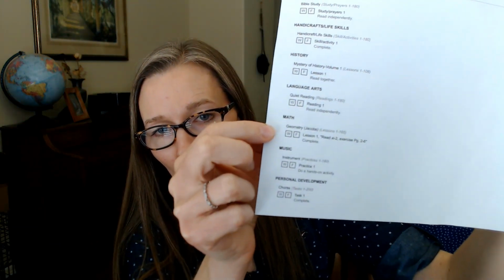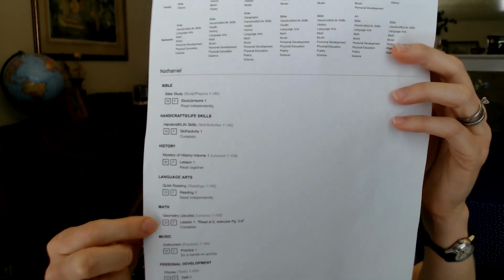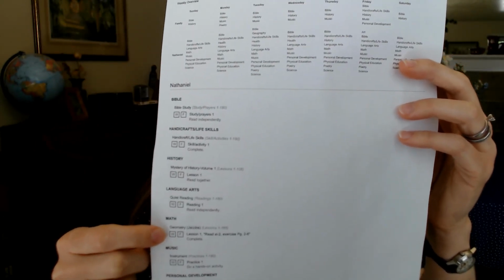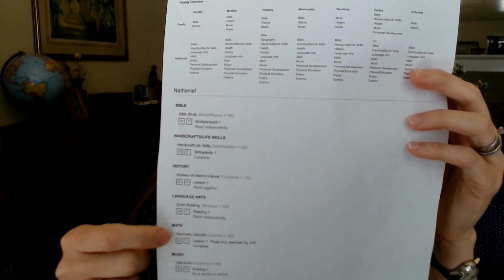For example, math says geometry, and then below that you can see the lesson that he's supposed to accomplish. There's a W, meaning he worked on it and maybe didn't finish it that day, and you can click that off. Or you can do F for finished, and you can completely minimize that particular subject.